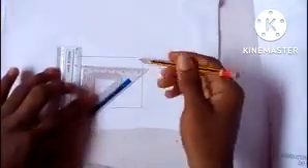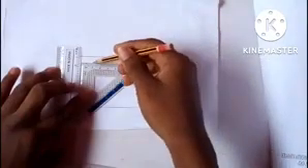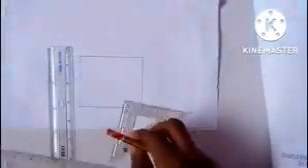Then I can use the set square to draw the sides again. Then I will use my set square just as I drew the initial box, take it upwards, and draw it. Now this is another thin line.